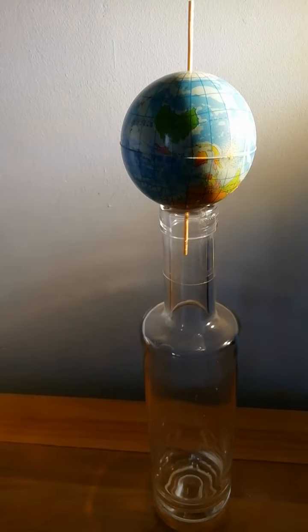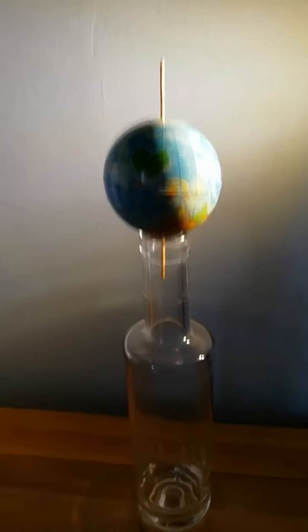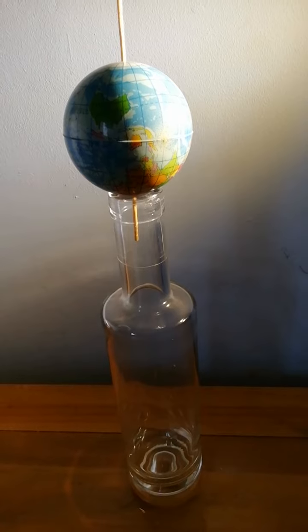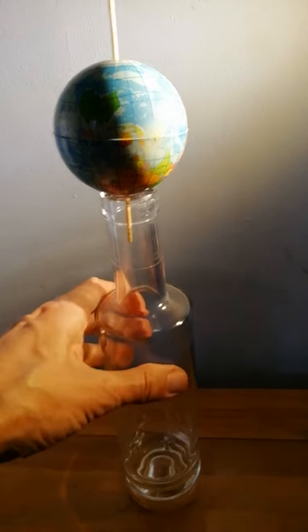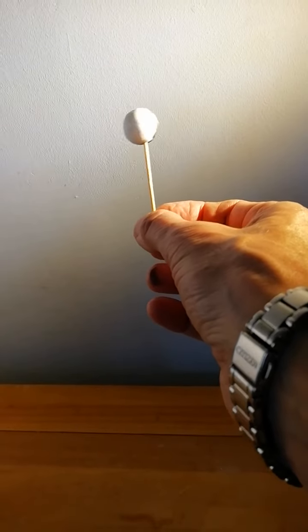So it's just a quick demonstration about phases of the moon and eclipses. So I've obviously got my Earth. I've got a very directional light source, which is quite useful if you are filming. You're unlikely to be in a room with blackout curtains, I know. Also, I have a moon, which is just a small polystyrene ball.